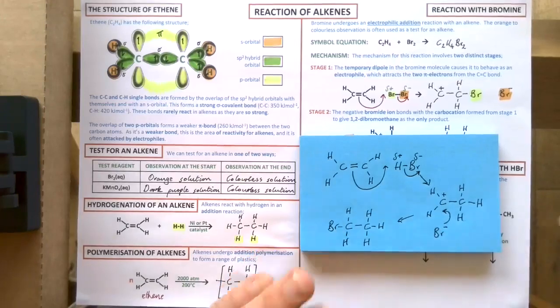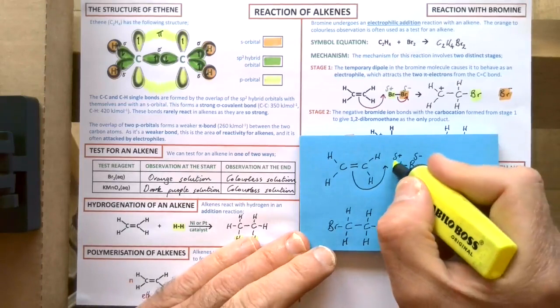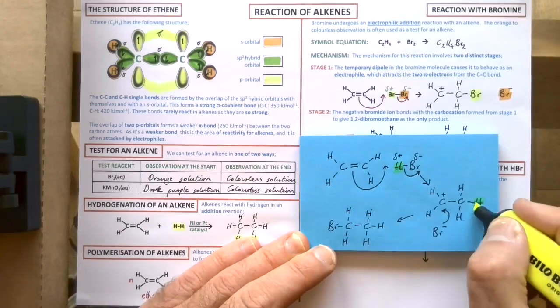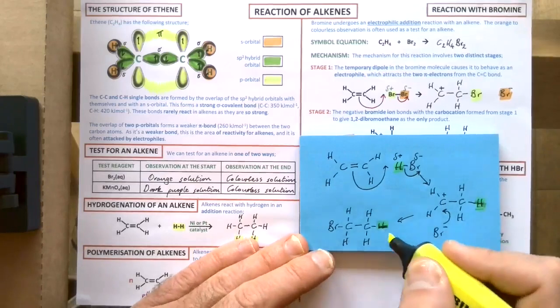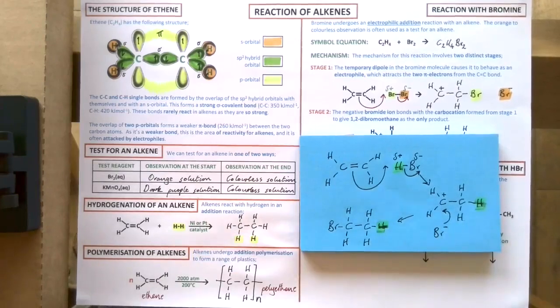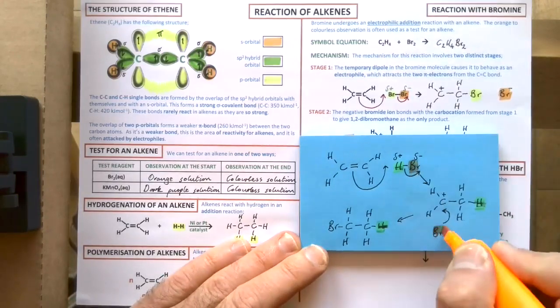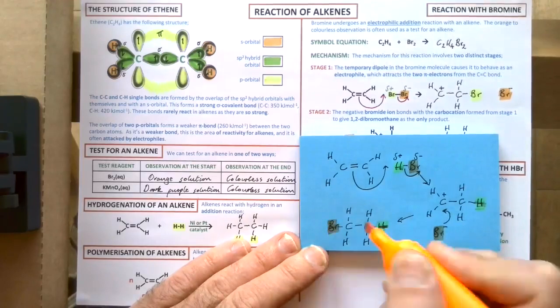Okay, so put some color coding on this. There's our electrophile this time, and there it is there, and there. And here's our bromine, forms a bromide and attaches on.